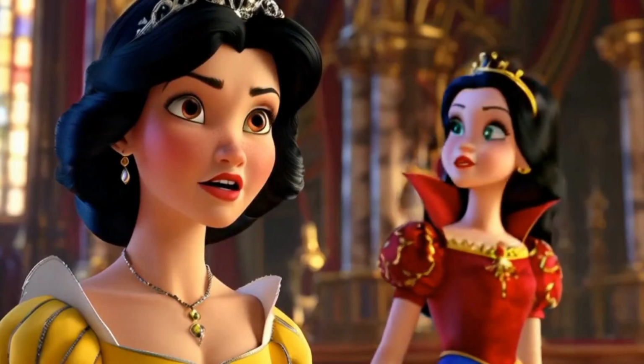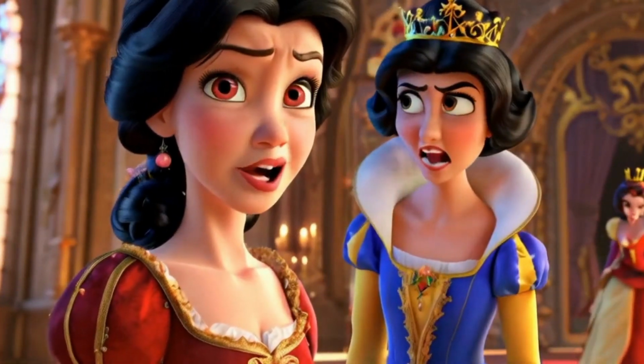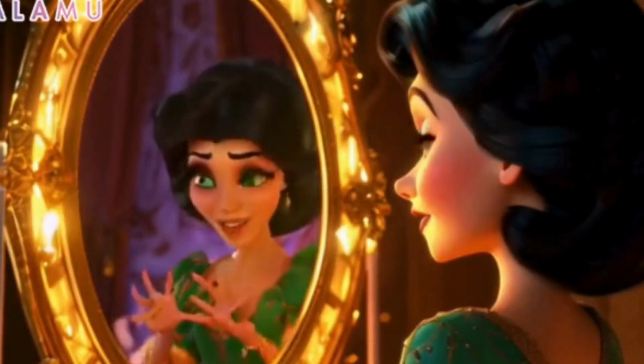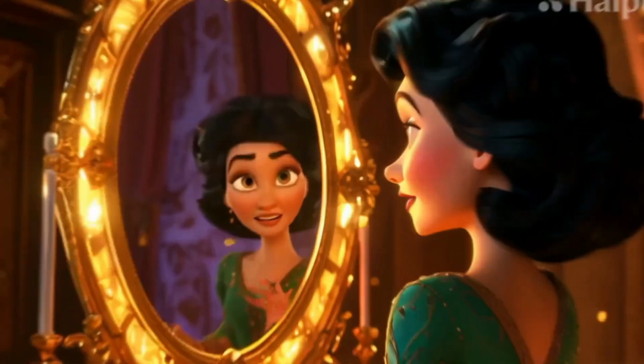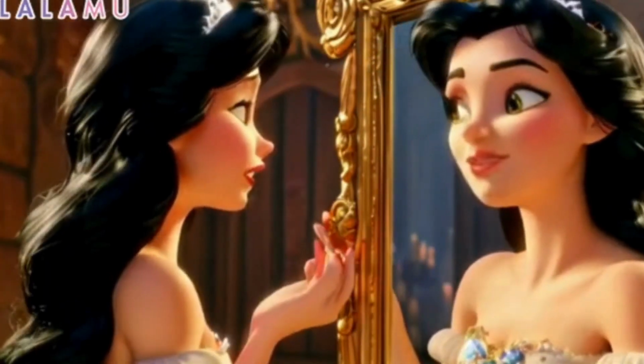Once upon a time, a beautiful princess named Snow White lived with her wicked stepmother. The stepmother asked her magic mirror, Mirror, mirror on the wall, who is the fairest of them all? The mirror replied, Snow White is the fairest of them all.